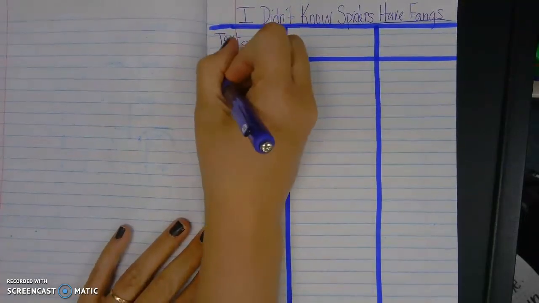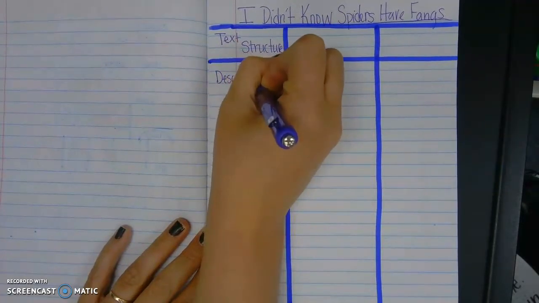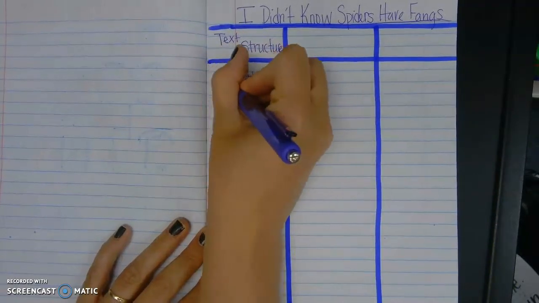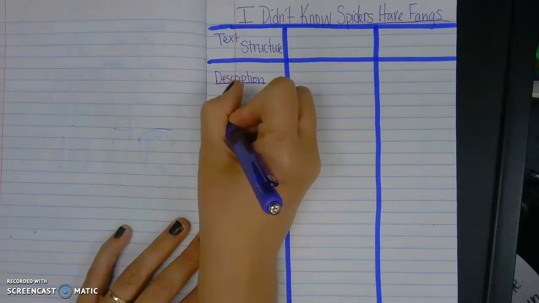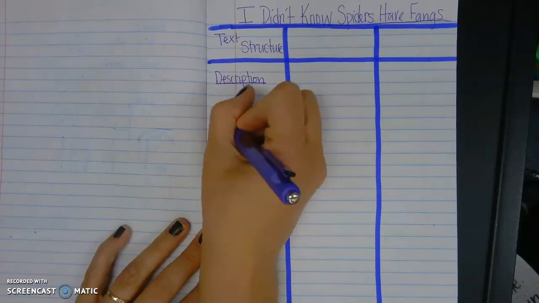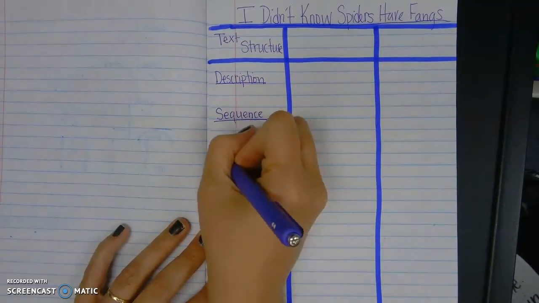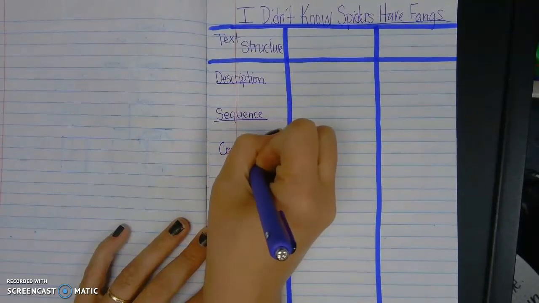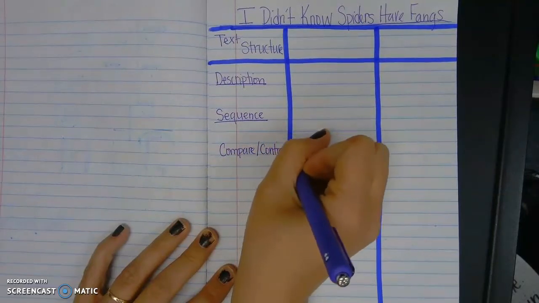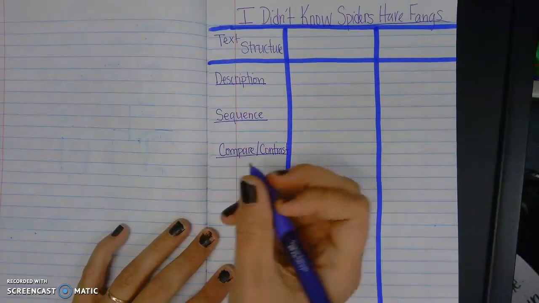So if you hear a good description, okay, and then I'm going to skip a couple lines for you to write page numbers if you hear that, okay? And then we have sequence. So if you hear them telling anything in order, you can write the page number. Okay, then we have compare, contrast. So maybe if they're comparing different types of spiders to tell how they're the same or different, you could write your page numbers there.